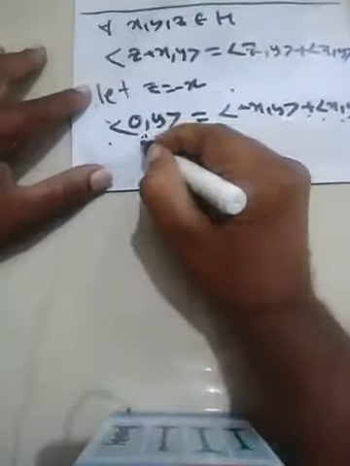This term cancels out with this term, and this term cancels out this term. So this value is 0. So what do we get? This is equal to 0.